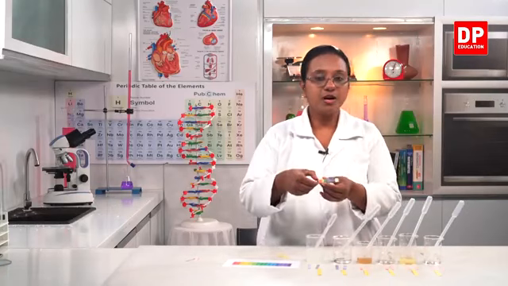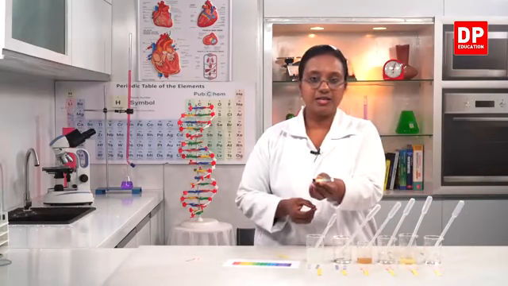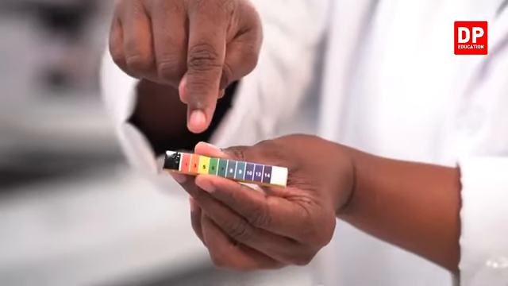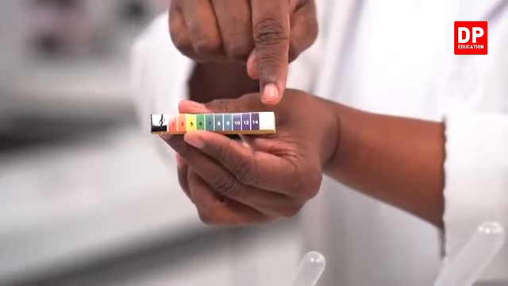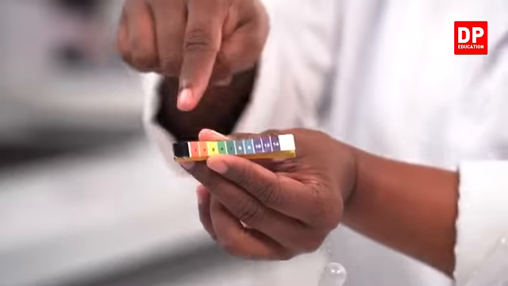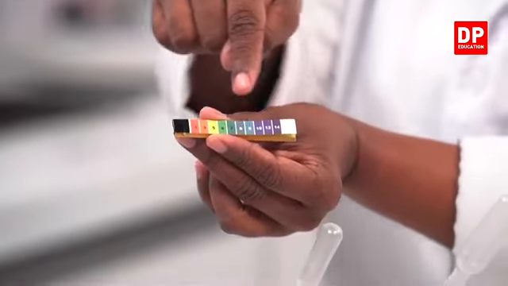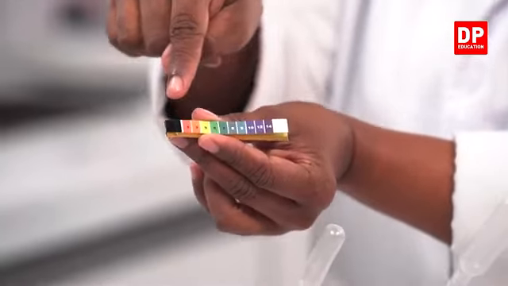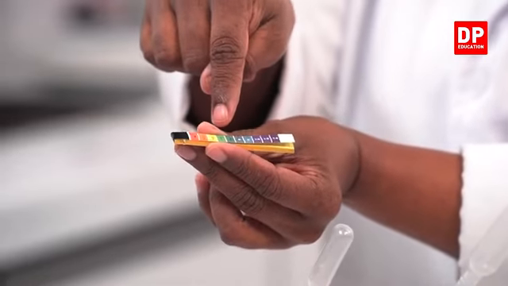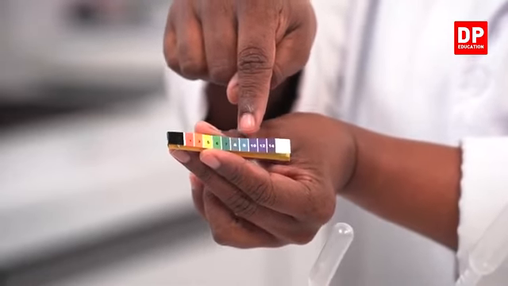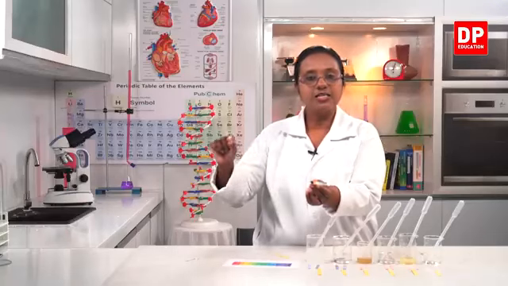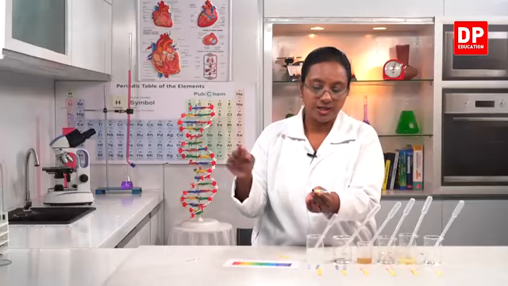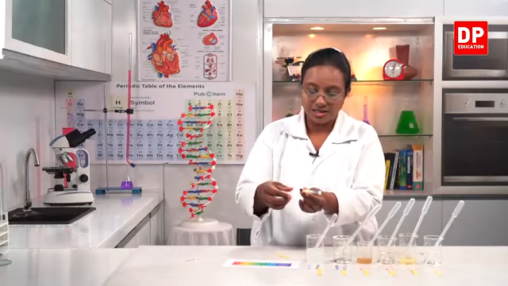Now this also comes in a booklet like this. Here you can see, and here you can see the numbers. Those are the pH values. You all know about pH scale, students, from 1 to 14. But here they have skipped the numbers 1, 3, 5. Then you have 6, 7, 8, 9, 10, 12 and 14. But the scale continues from 1 to 14. And you can see how the color changes.